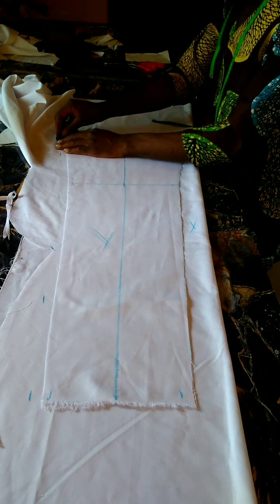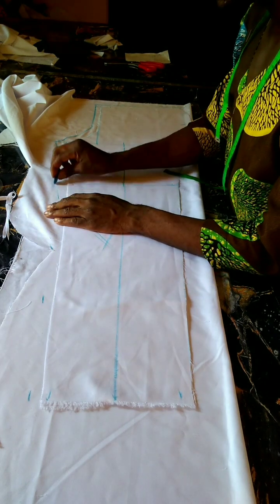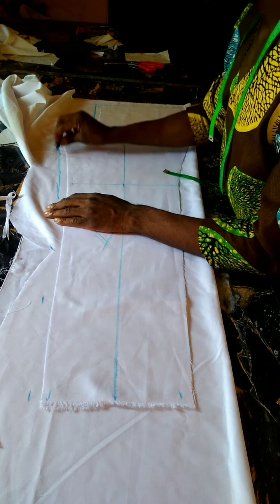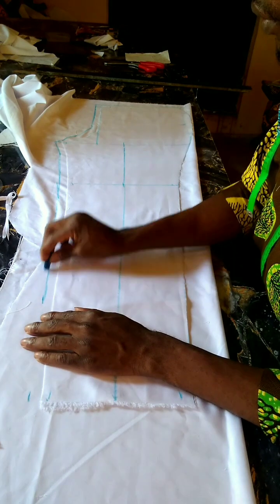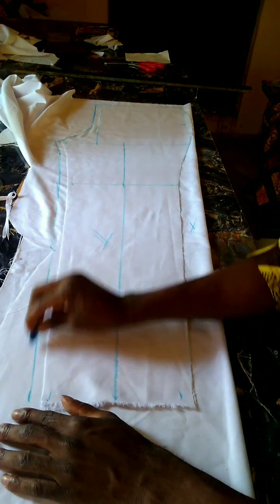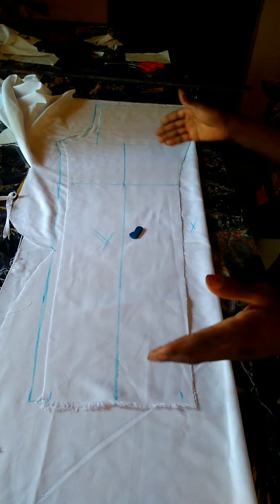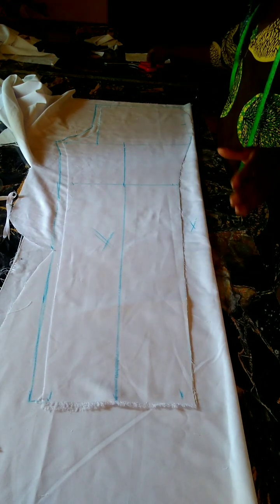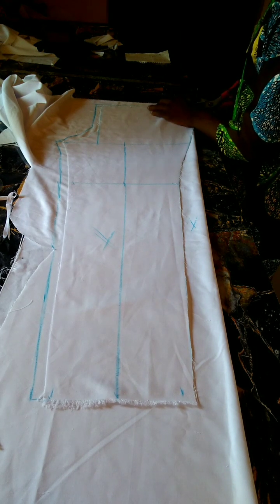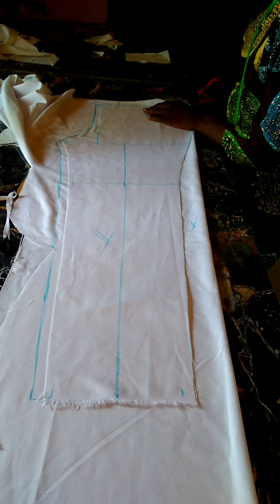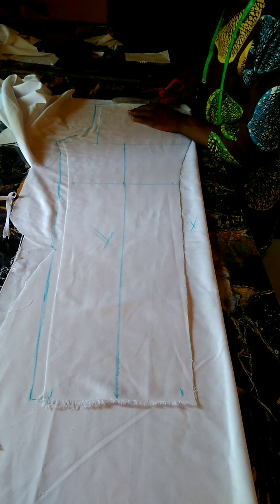I'm just trying to make you understand. You see what I'm doing? Then you connect the lines together. Hope you see it. This is it. Then all you have to do now is cut out the back panel.